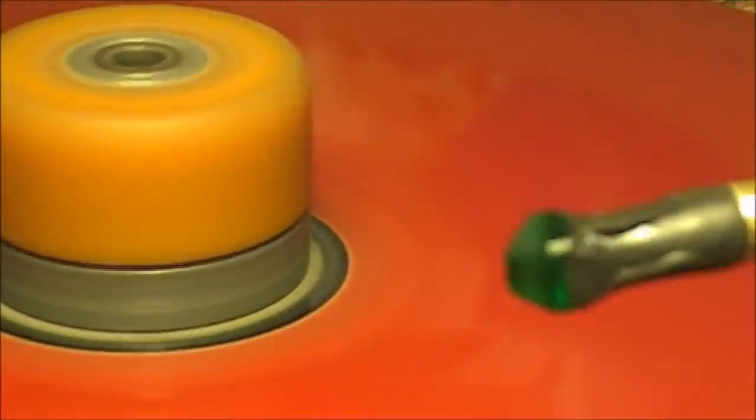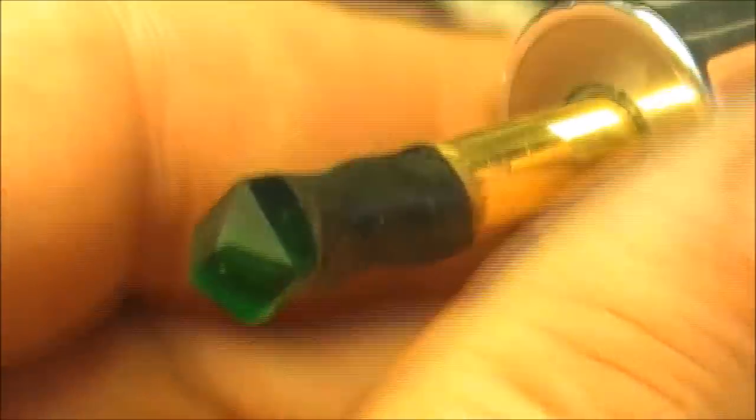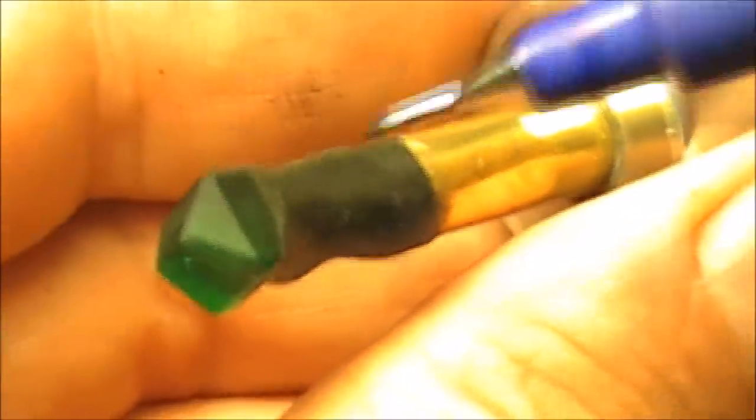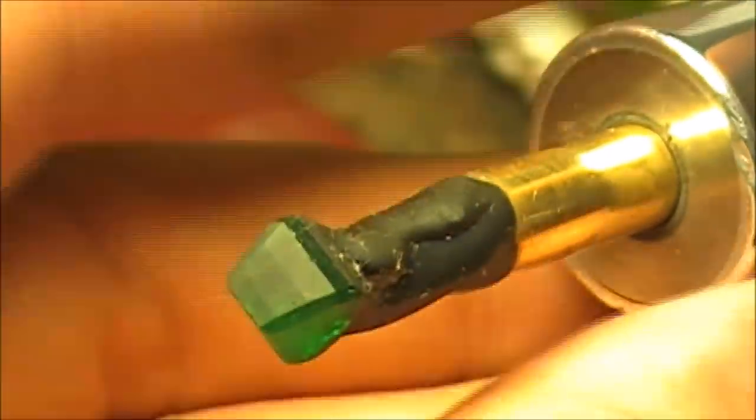Okay, so I can show you that we have an even girdle line. And that's what we wanted to achieve. Even girdle line. The girdle is this, all the way around it.